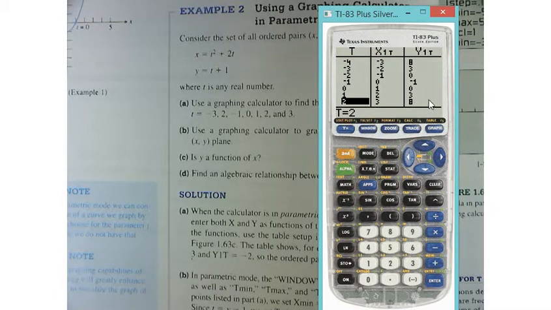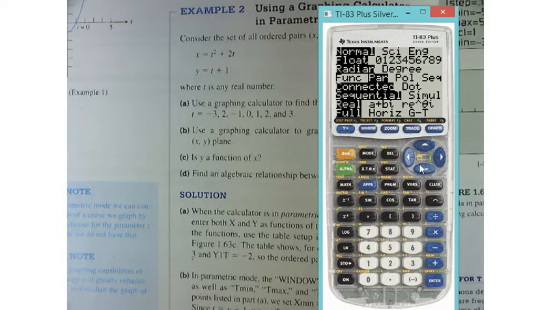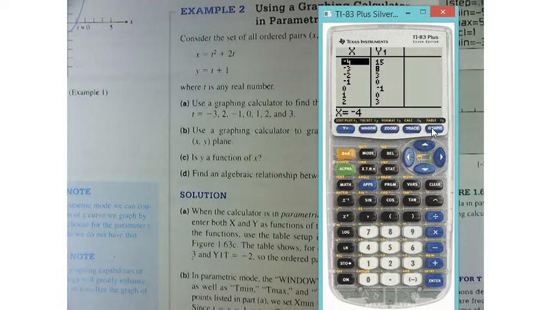Those are the xy values, but they're based on the t values of -1, 0, 1, 2. Now if I change my mode and come back to function mode and look at my table of values, I still get the same x and y values, but there's no t. Does that make sense?